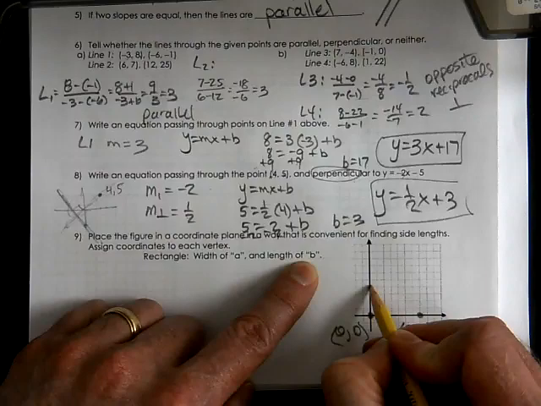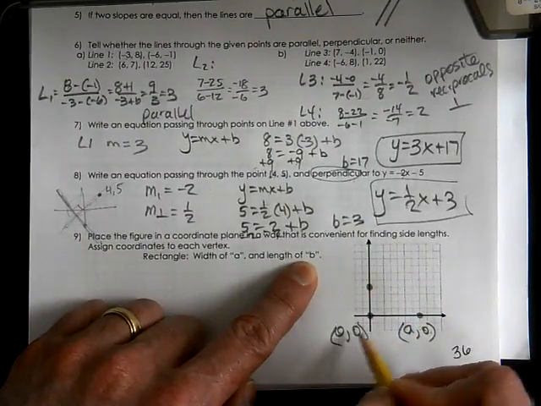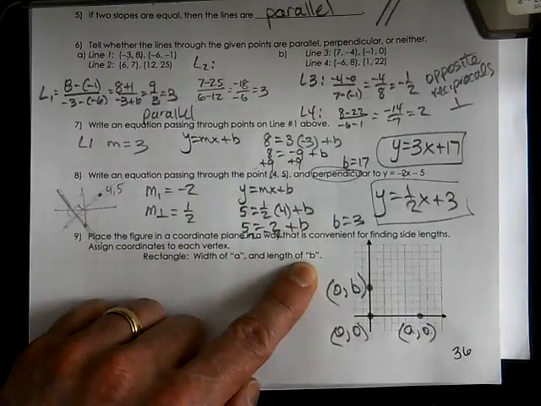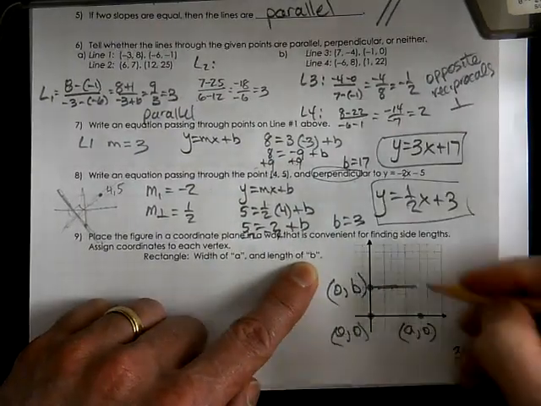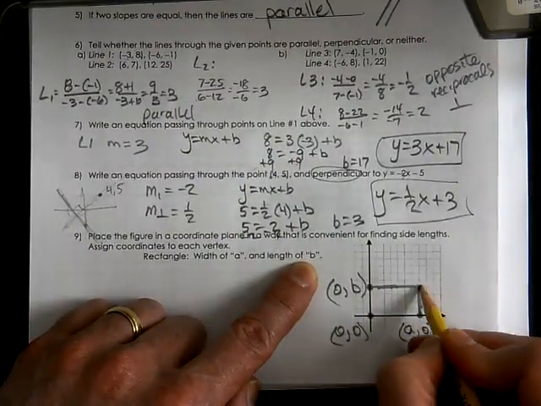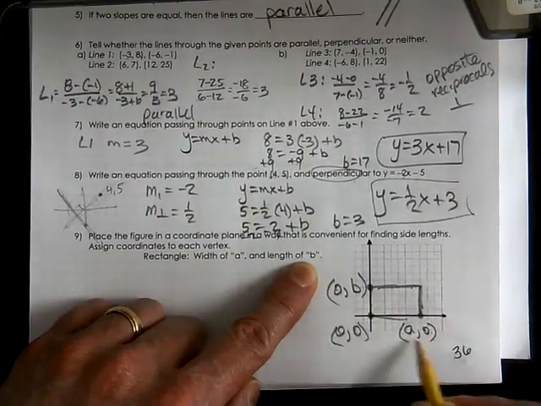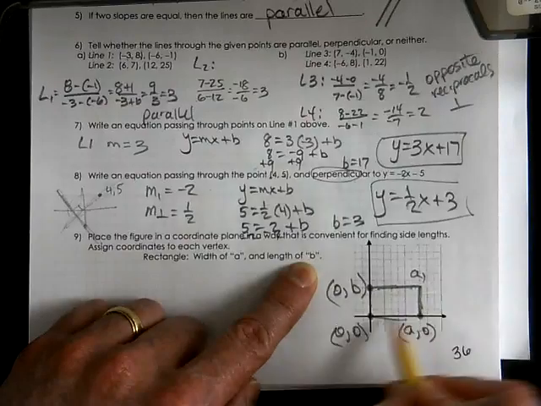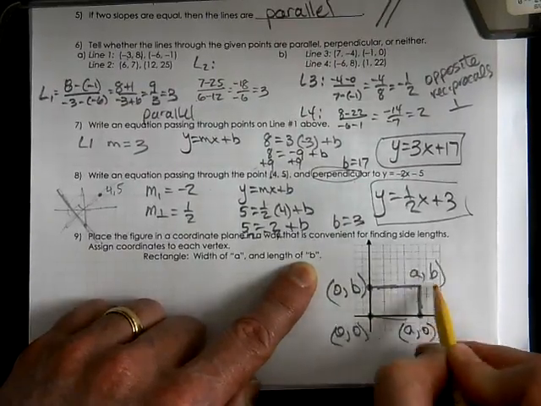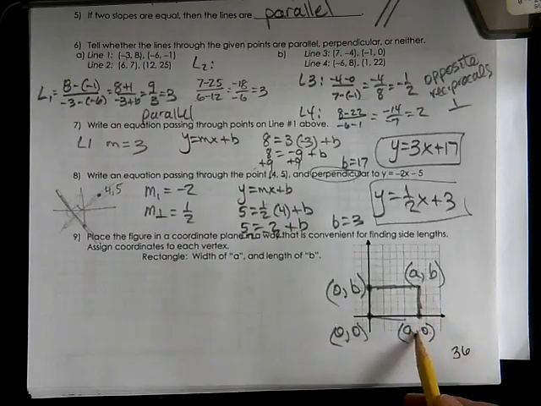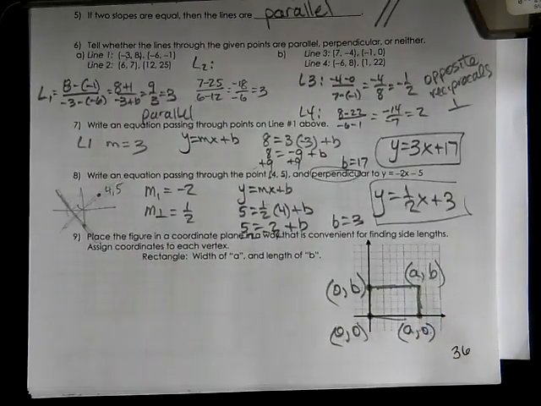My length, the other direction, doesn't really matter where you land, would be 0 comma B. And they're going to meet exactly perpendicular, straight up and straight over. That's going to be over a distance of A and up a distance of B. It's got to be even with that B, and it's got to be over even with this A. Those would be my coordinates.